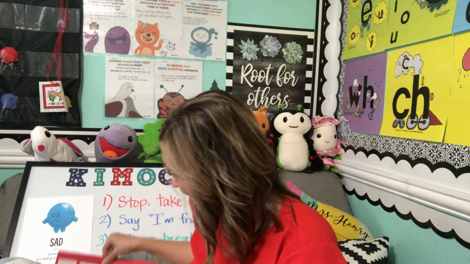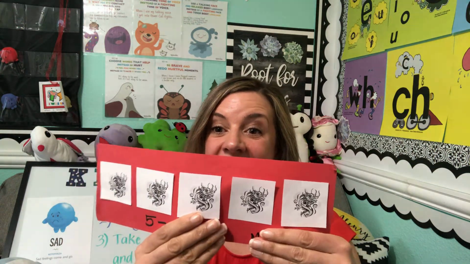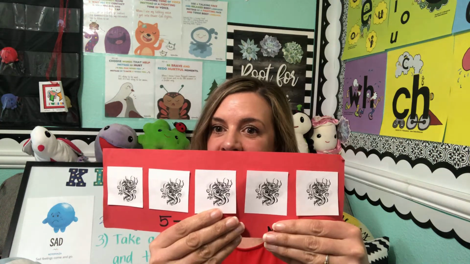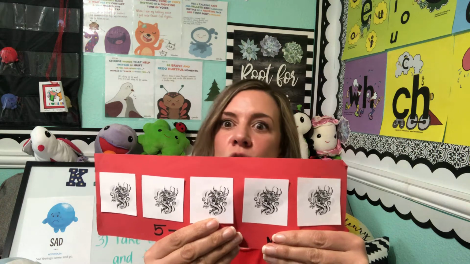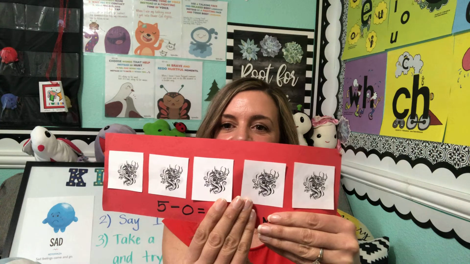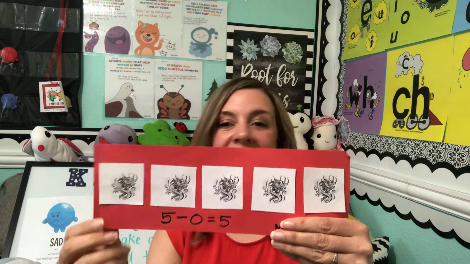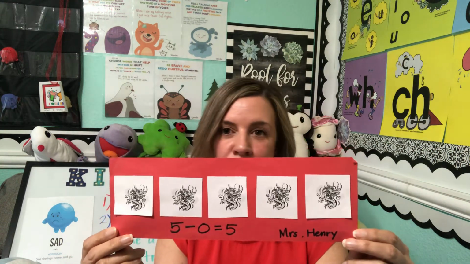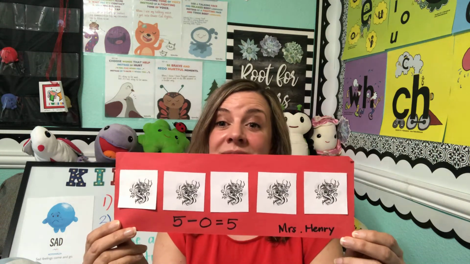Oh, what if we did this one? There are 5 fire-breathing dragons in the Chinese New Year parade, but 0 dragons decide to leave because they are having so much fun. So 5 minus 0 equals 5. So anytime you add or subtract 0, it does not change your problem. So 5 plus 0 would still equal 5. 5 minus 0 still equals 5.